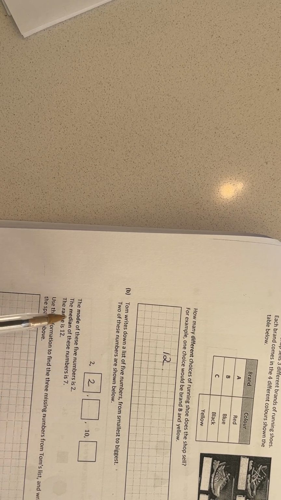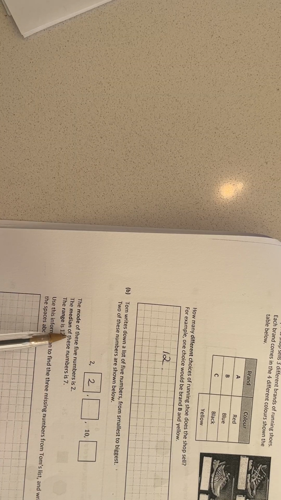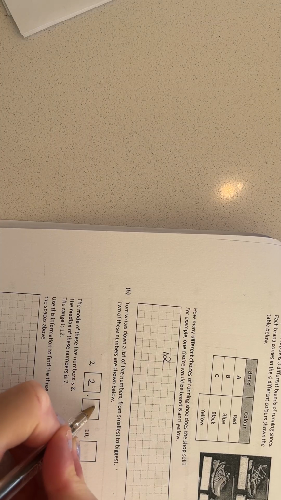Now, I'm just going to leave it as 2 there for the minute and see what else I can work out. The median, so that's the middle number of these numbers, is 7. So if you crossed off first, last, until you get to the middle number, you'd be left with 7. So I'm hoping this will all work out.